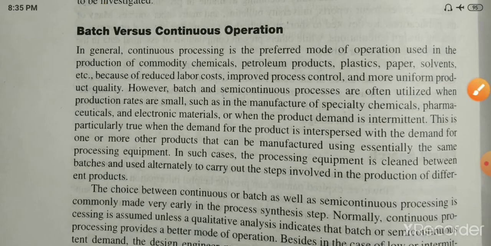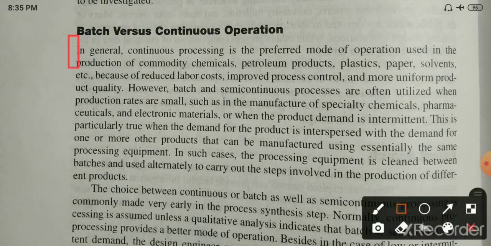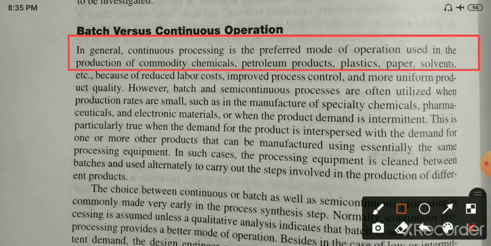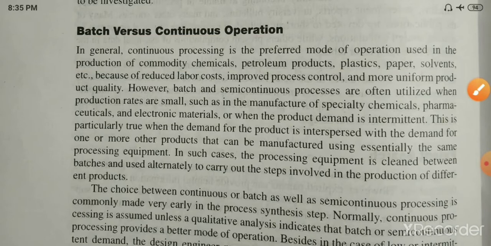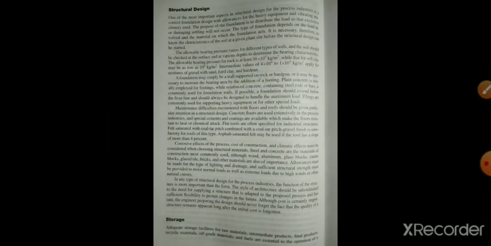These points, these first two lines, are the general continuous operations. General continuous operation is the preferred mode of operation used in the production of commodity chemicals, petroleum products, plastics, paper, solvents, etc. Okay, after that the main thing is some auxiliaries, structural design.